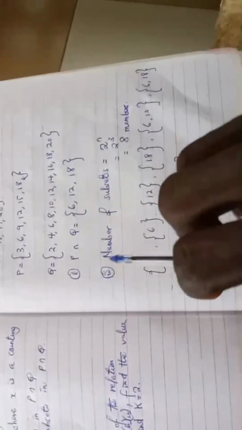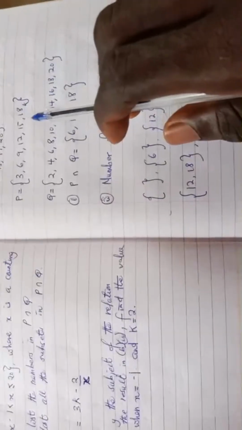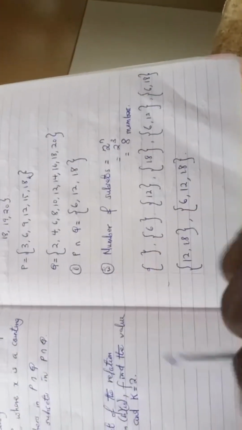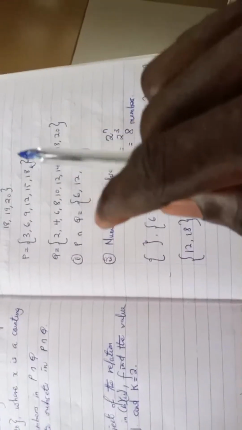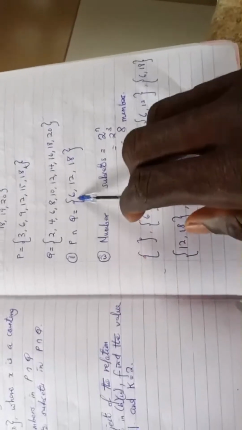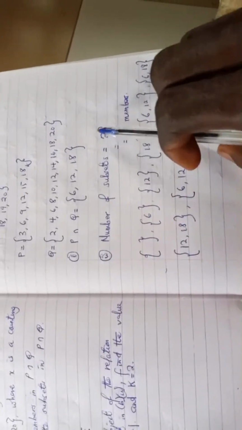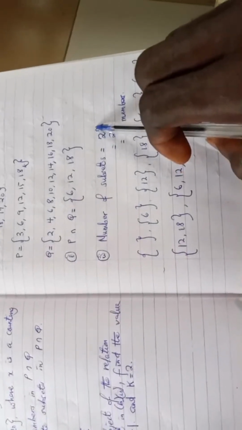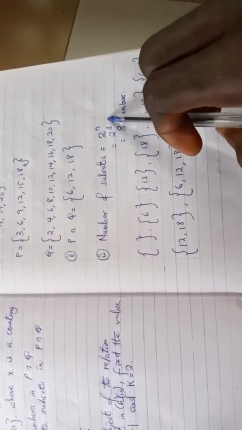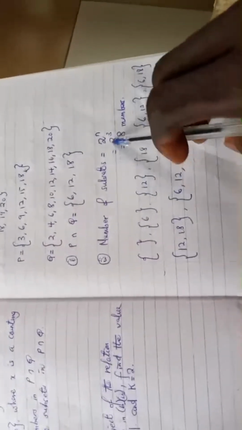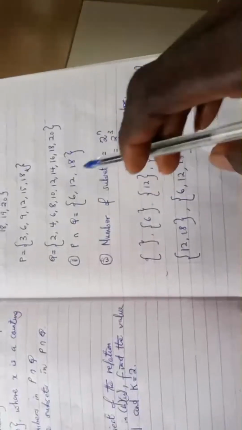Good. Now let's look at the number of subsets here. We have been asked to list all the subsets. But I normally advise students that before you list all the subsets, you have to know the number of subsets we need, or the total number of subsets that we can get. We can know the number of subsets by simply using the formula 2 raised to the power n, which is 2 raised to the power 3. And this would simply be 8, because 2 raised to the power 3 gives you 8.